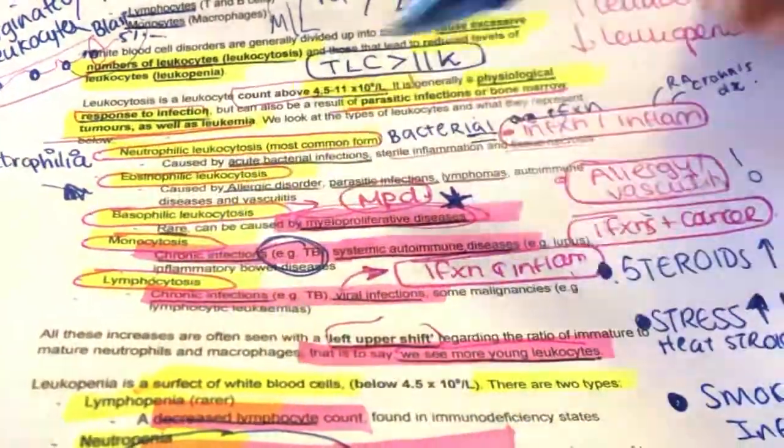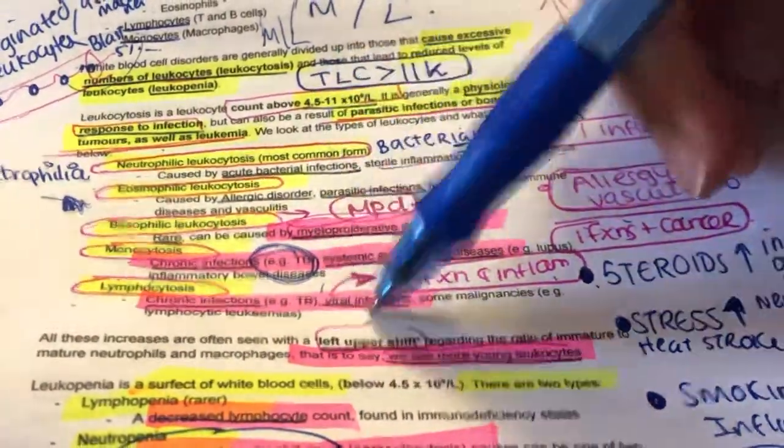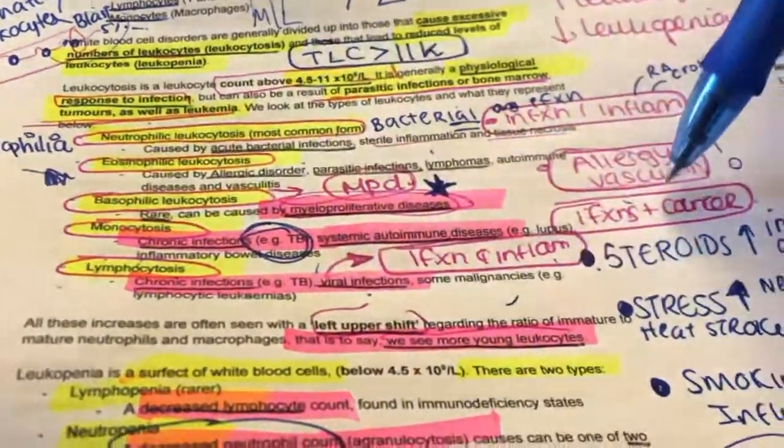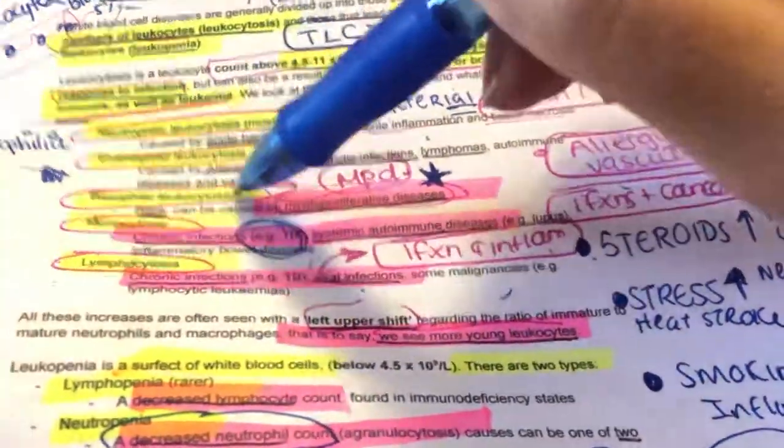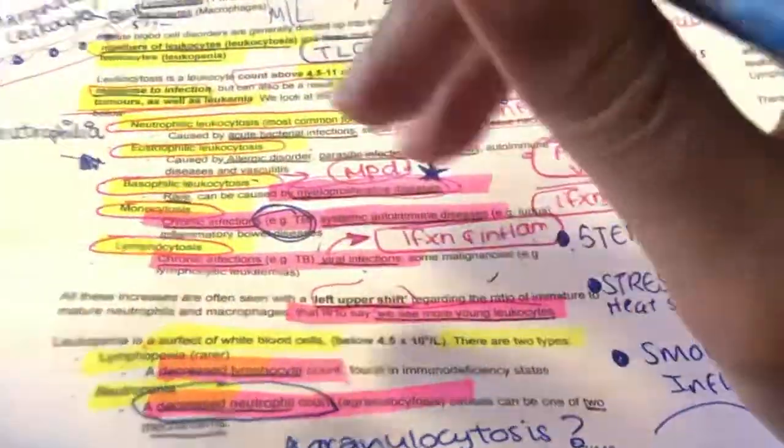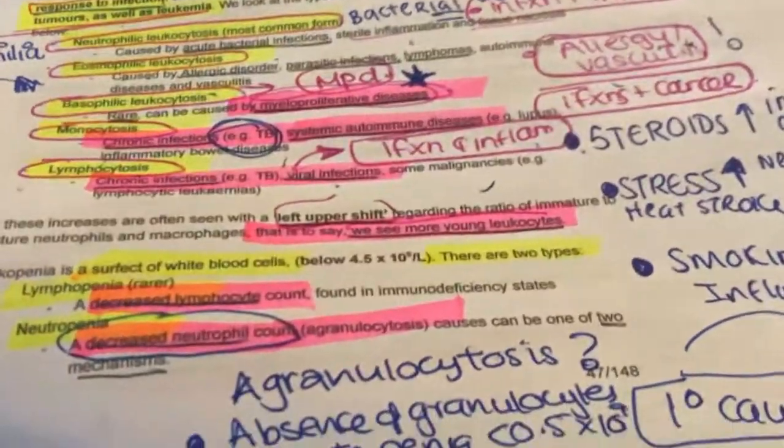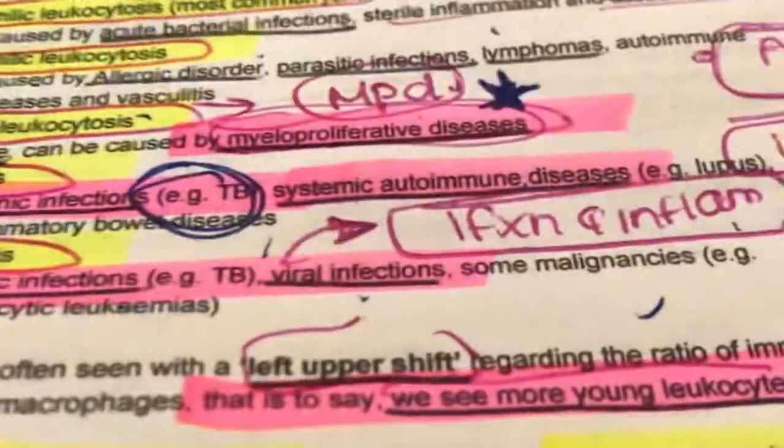So neutrophilia and lymphocytosis were both infection and inflammation. Eosinophilia was allergy and vasculitis. Basophilia was myeloproliferative diseases, which we will talk about. And monocytosis was TB and chronic infections.